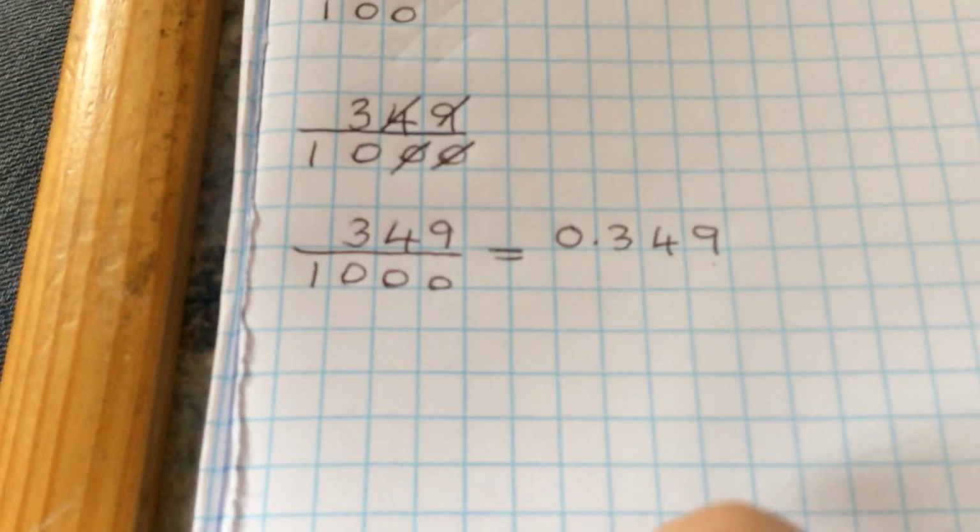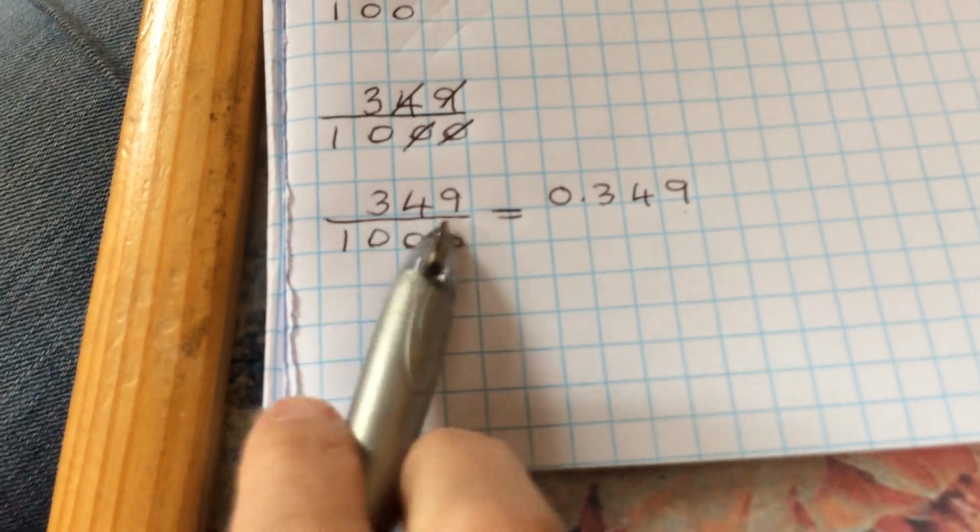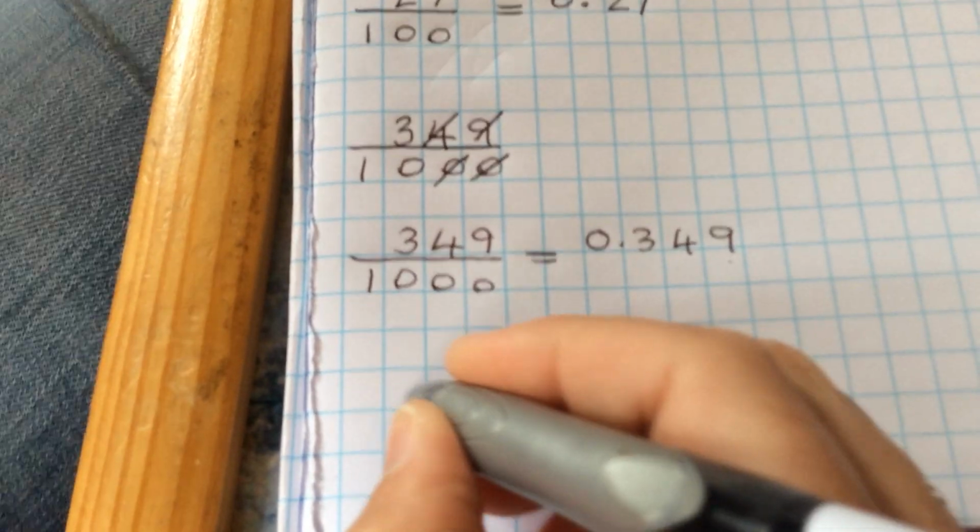Okay? What about it having a 0 in? If there's a 0 somewhere in here, let's put it in the middle.